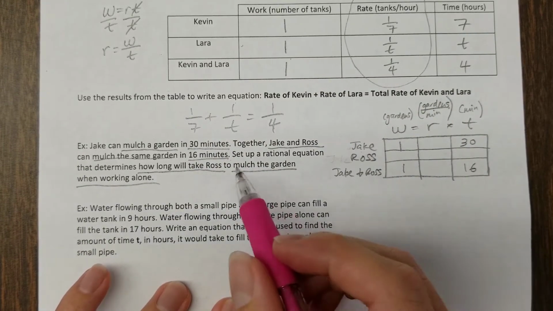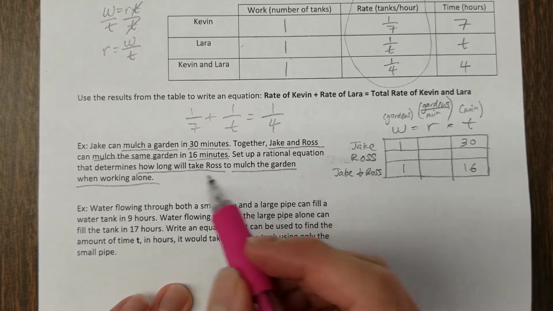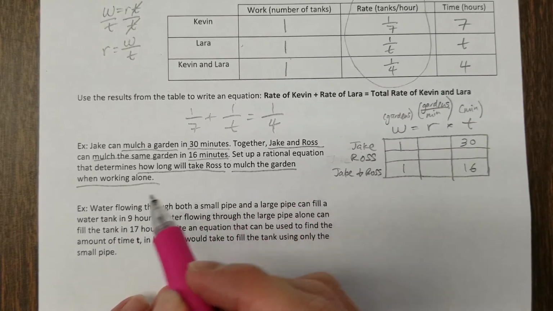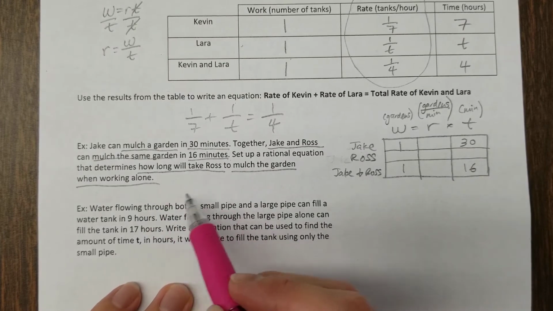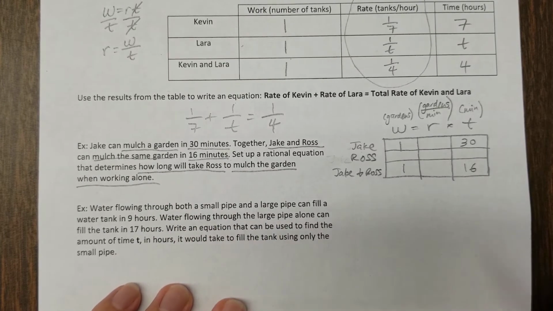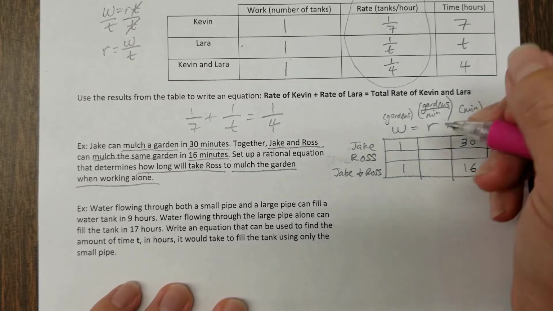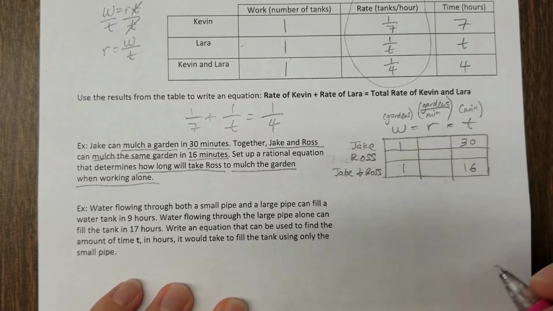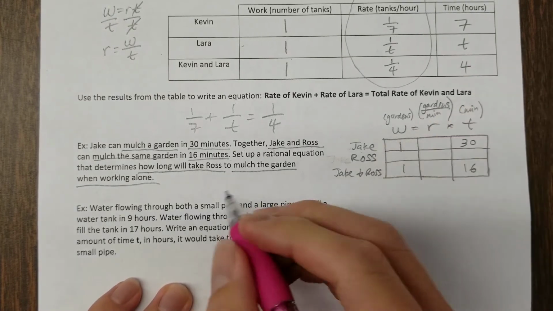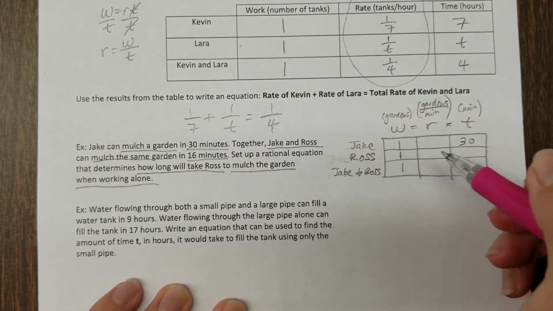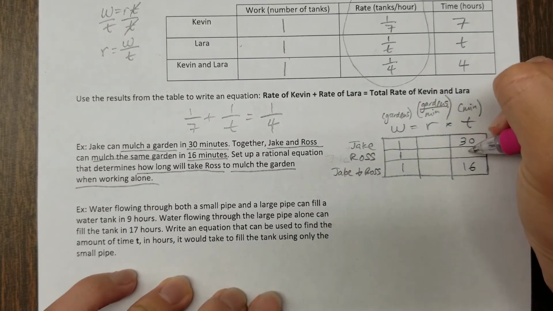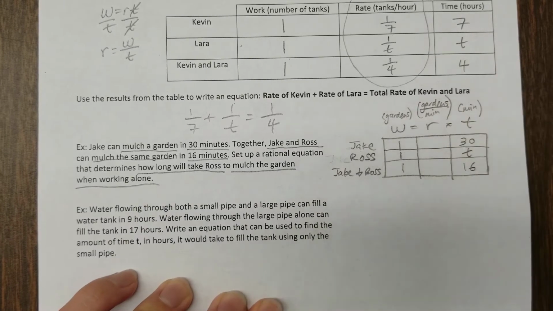So we need to set up a rational equation that determines how long it will take Ross to mulch the garden when working alone. So what this means is we don't know how long it takes Ross to mulch the garden. Since we don't know how long it takes him, we know that he's going to mulch one garden, but we don't know how long he's going to take. That's our variable, that's T.